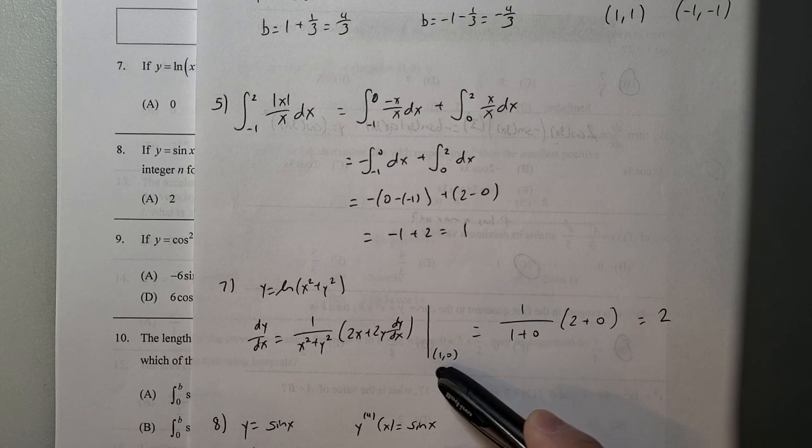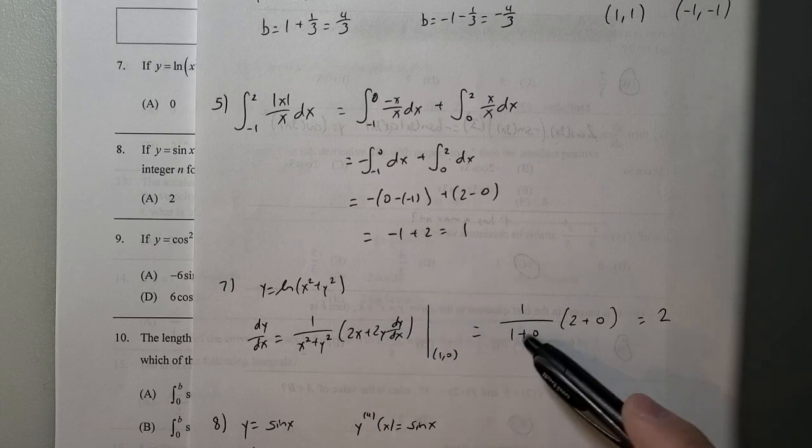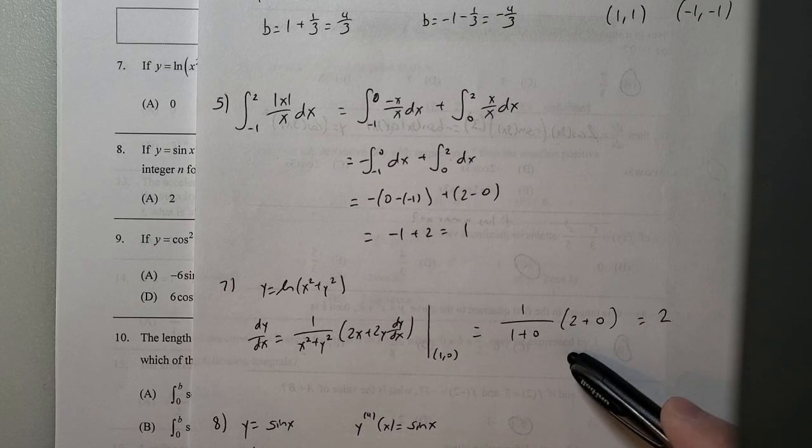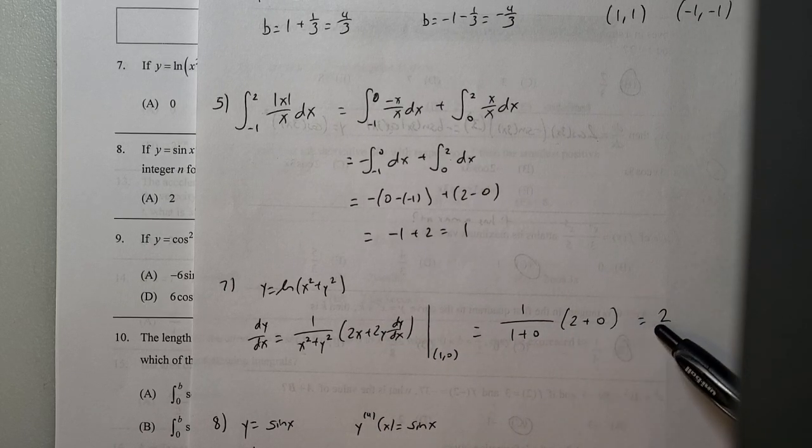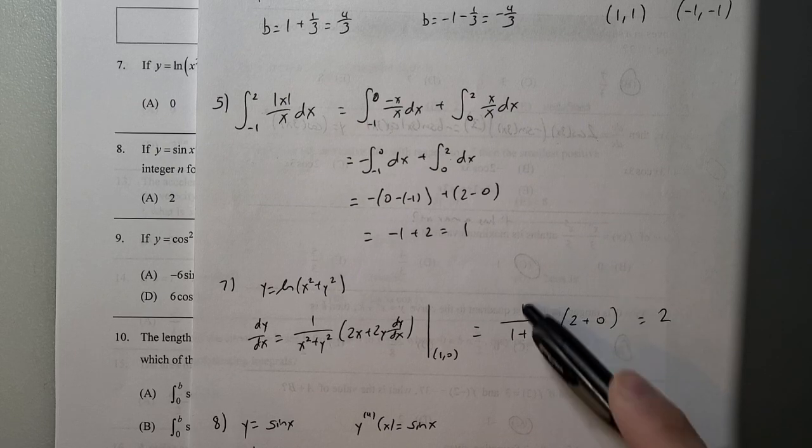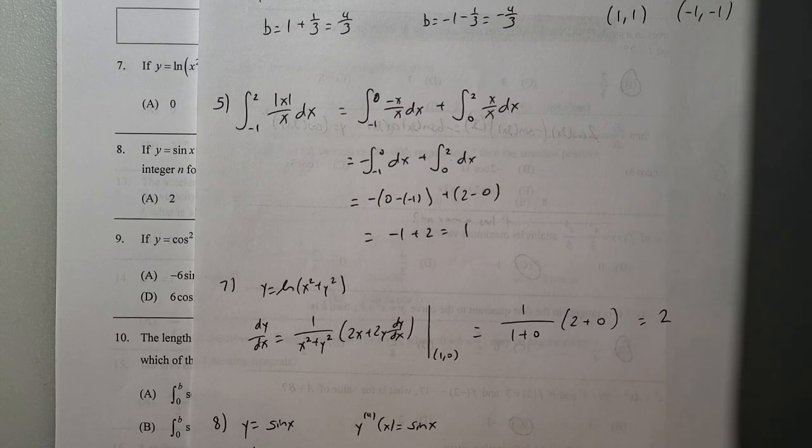Evaluate it at x = 1, y = 0. So we just plug in x as 1, y as 0. That's what I did over here. Then we simplify. This is 2, this is just 1. So 2 times 1 is 2.